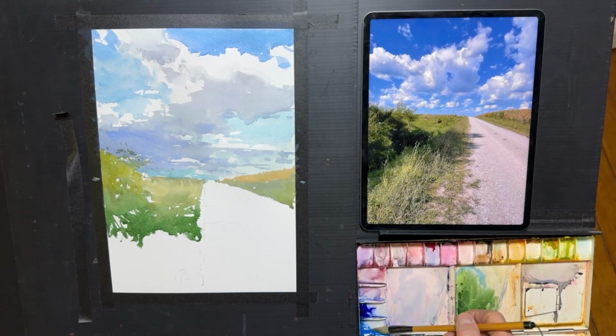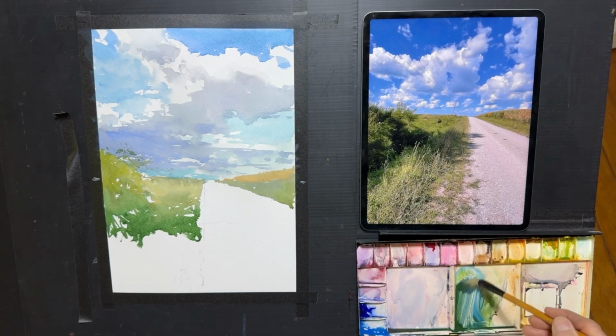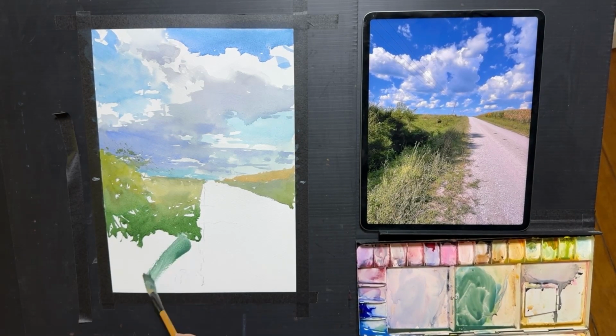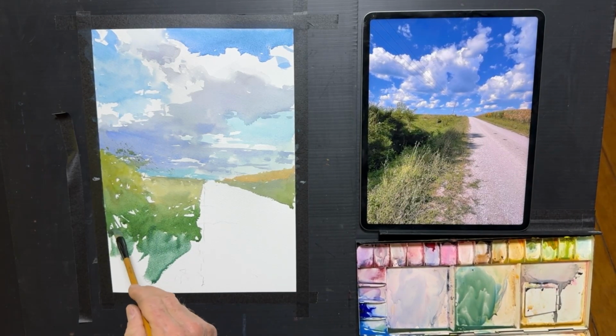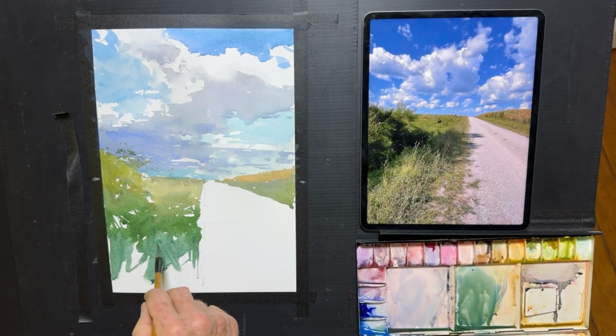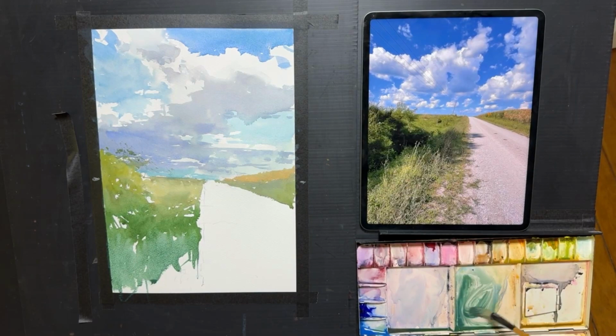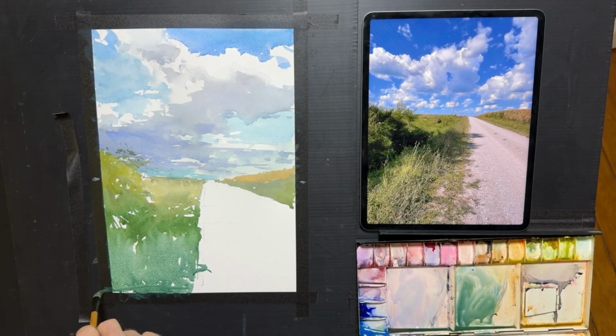I need a sagey kind of color, so I'm going to get some creamy cerulean and maybe a bit of yellow ochre. And more water, so this is actually going to be a runny mix. To get the cornflower, chicory, whatever it is. Leave little white bits behind.